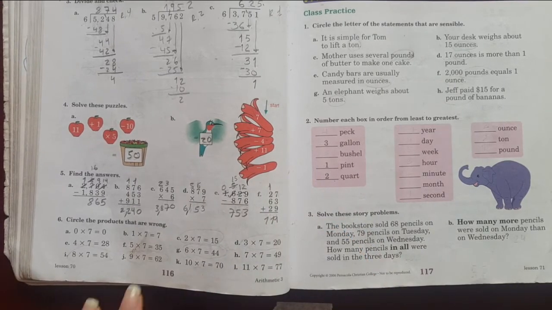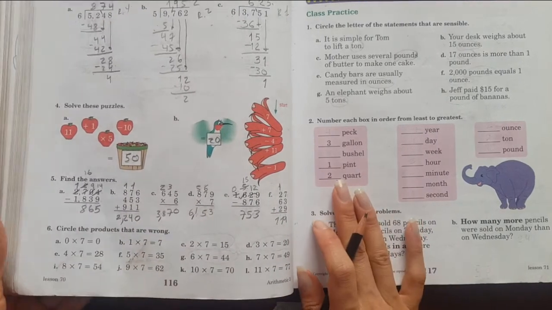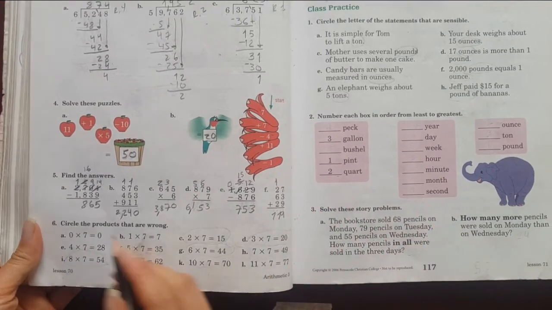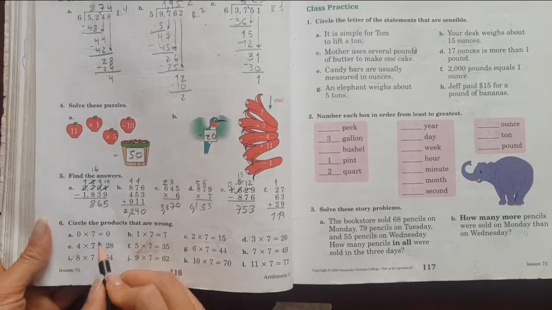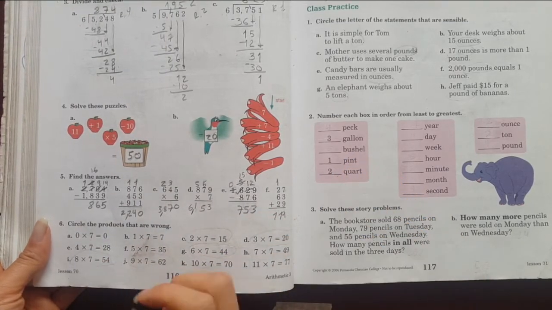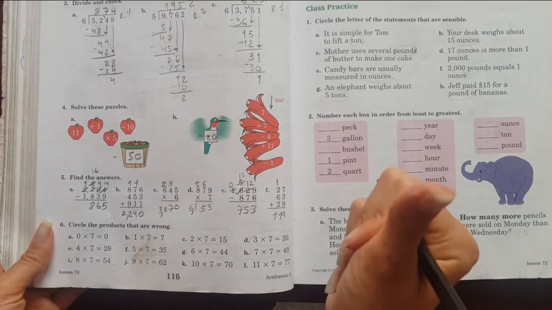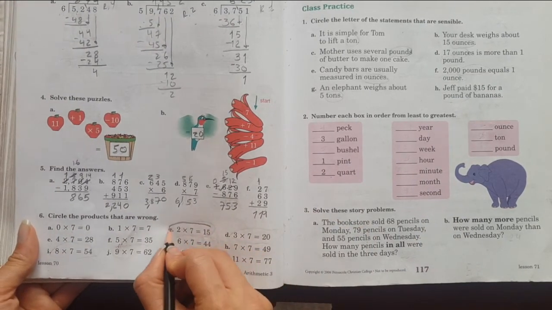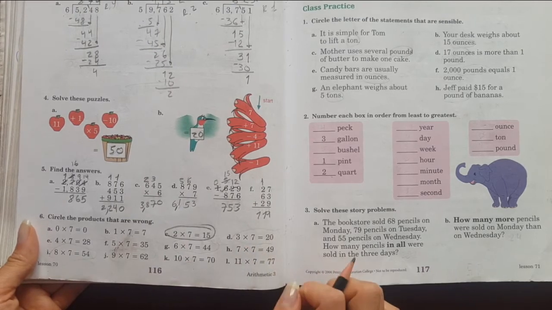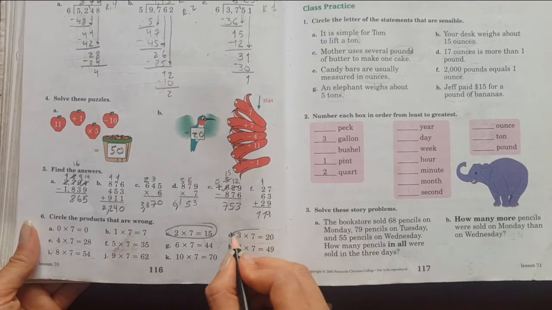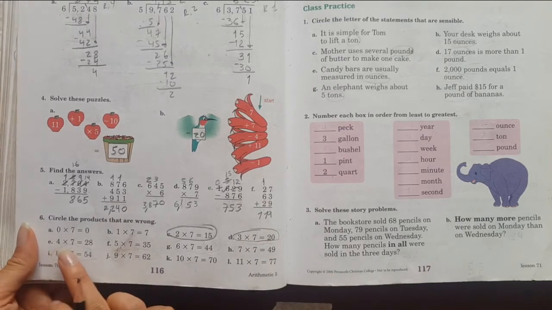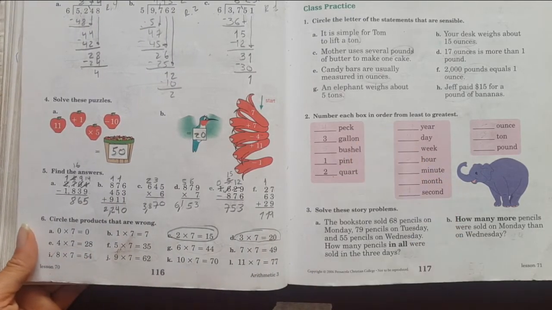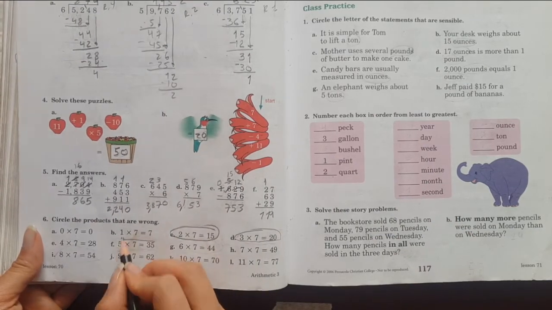You see? And now finally we are going to circle the products that are wrong, right? So let's do it. 0 multiplied by 7, 0. It is right. 1 multiplied by 7, 7. 2 multiplied by 7, 14. So this one is wrong. 3 multiplied by 7, 21. So this one is wrong. 4 multiplied by 7, 28. It is okay. 5 multiplied by 7, 35.